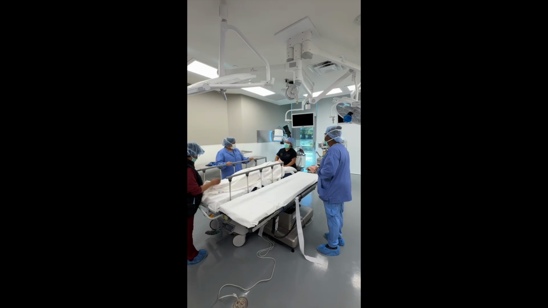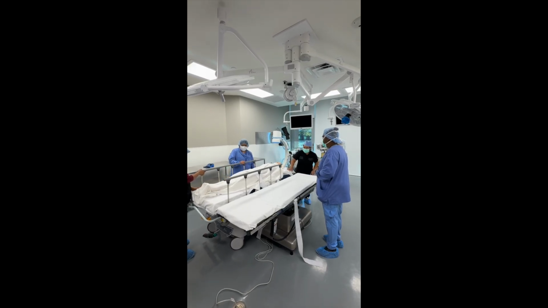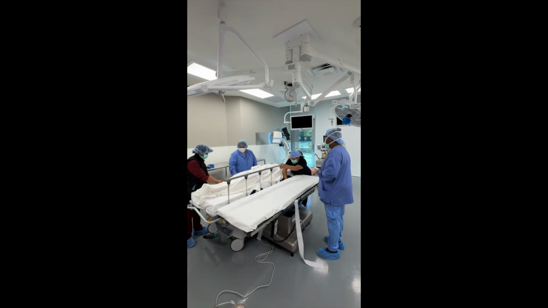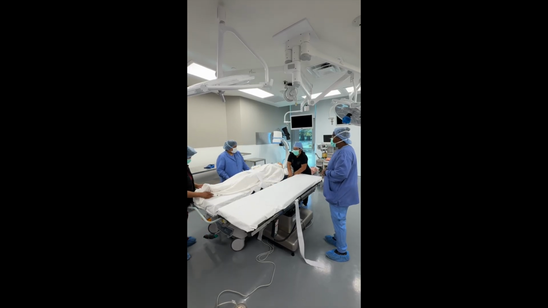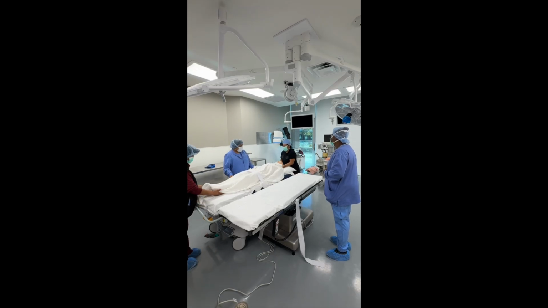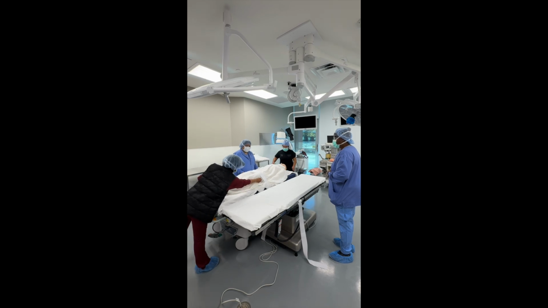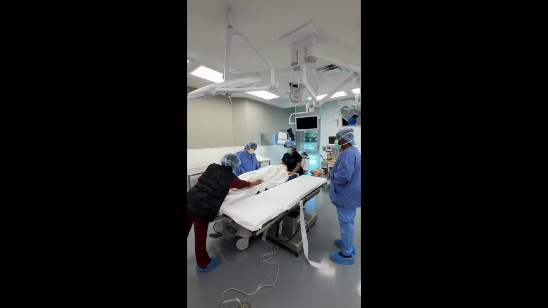Let's put these guard rails down. Pillow. Let's take off the straps.